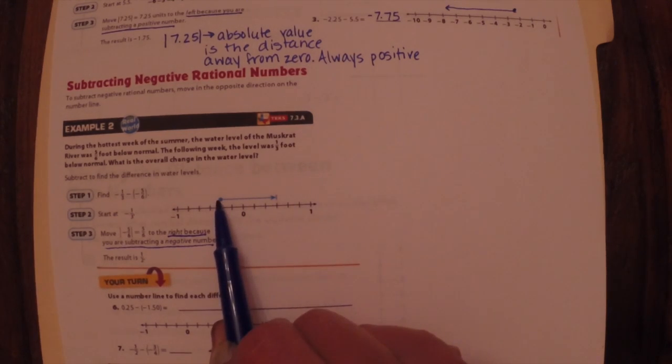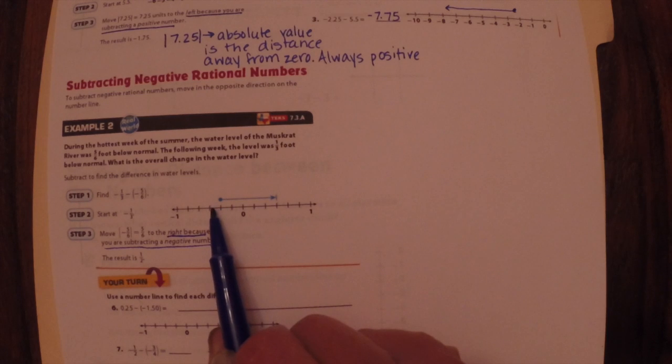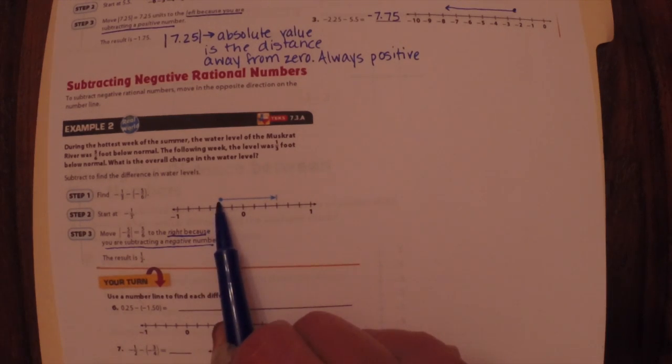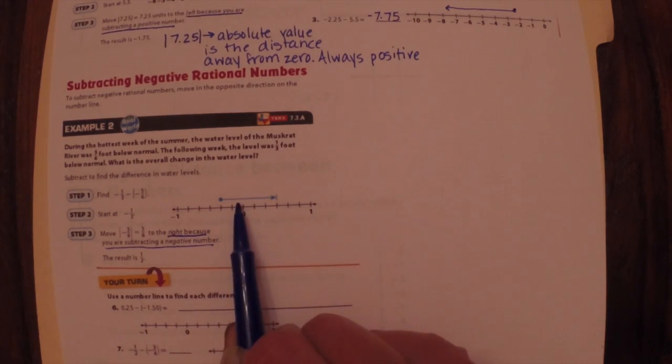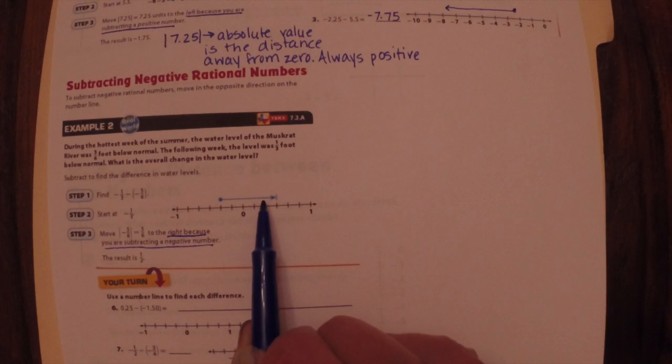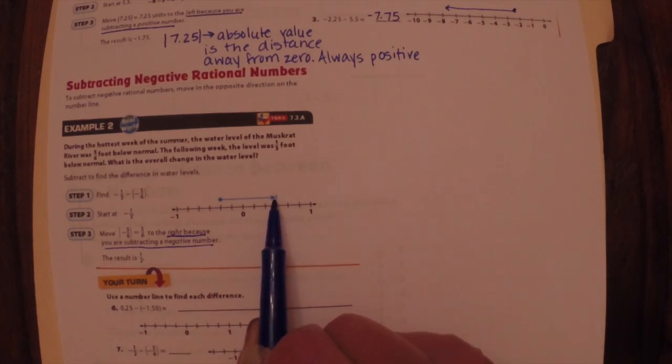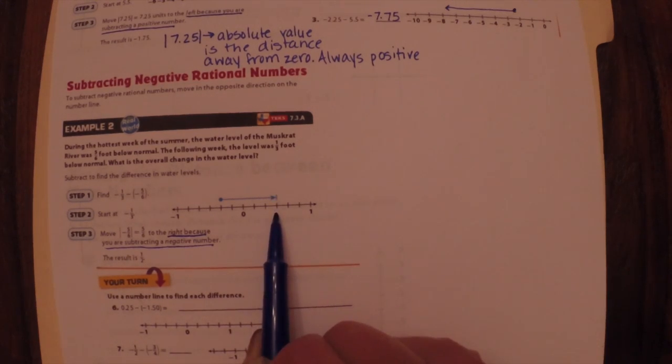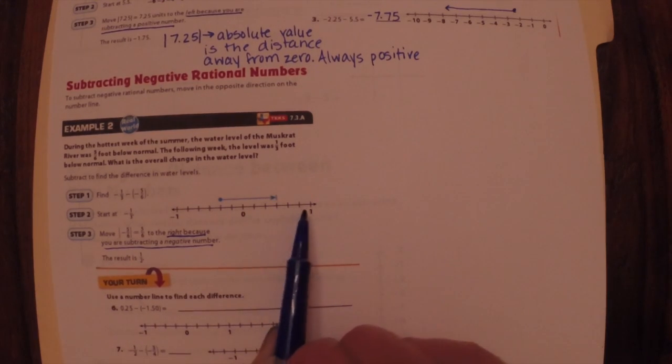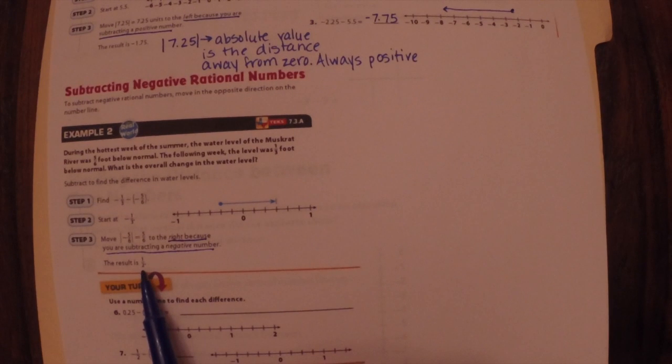So they have the dot at negative 1/3, but I'm moving to the right, and I have to move 5/6 of the way. Since these little markings are already cut into 6, I have to move right 1, 2, 3, 4, 5. So that represents 5/6 to the right. Where did we end up? Right smack in the middle of 0 and 1. So our answer is 1/2, and they have the result right there for you.